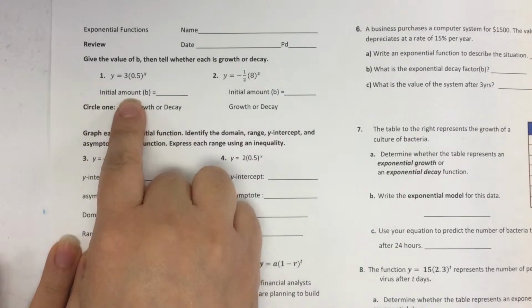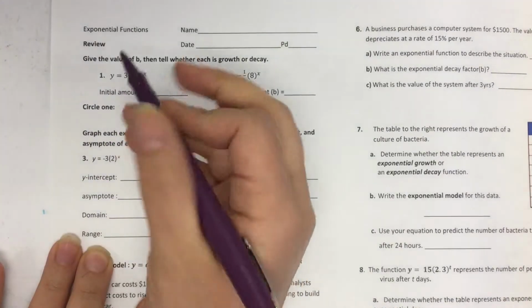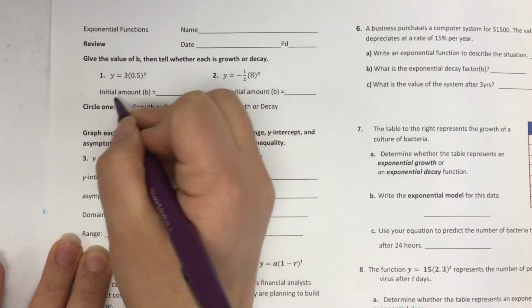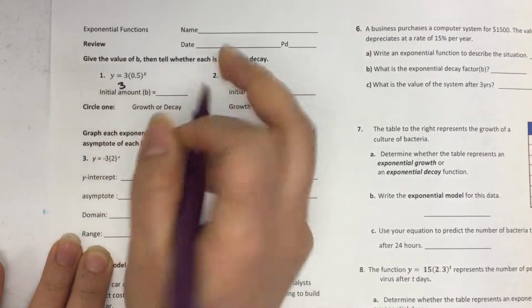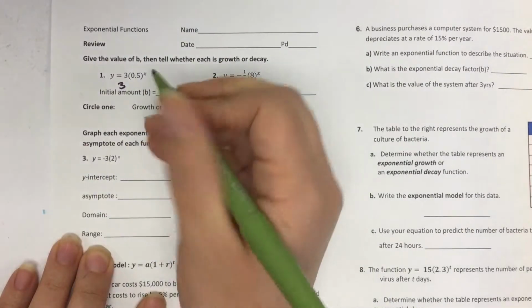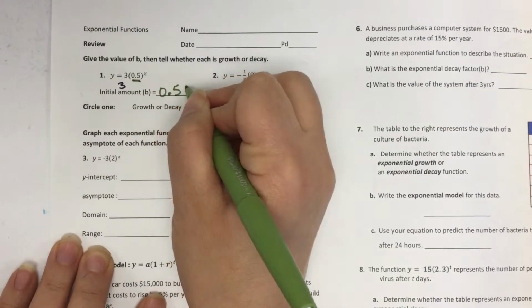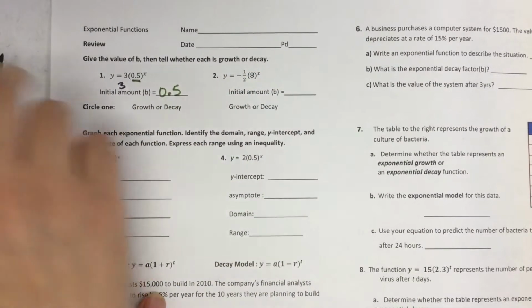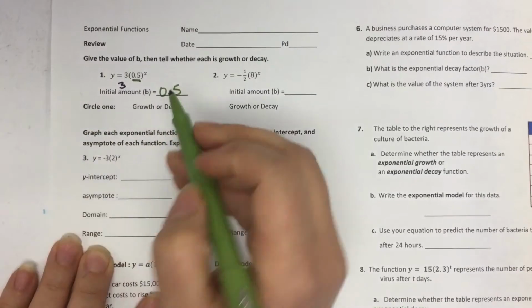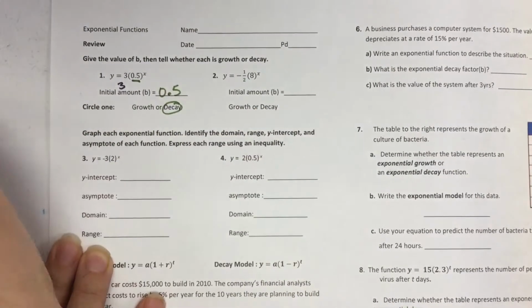So here, the initial amount, I know that's kind of misleading. We're not really asked to find that, but the initial amount is going to be that 3. And then the b value is what's inside, which is 0.5. Because our b value is less than 1, it's going to be decay.